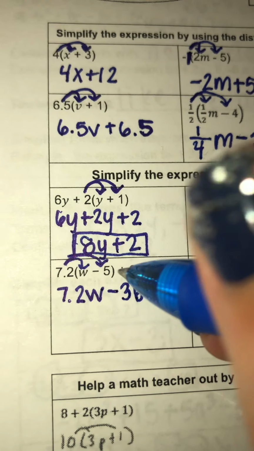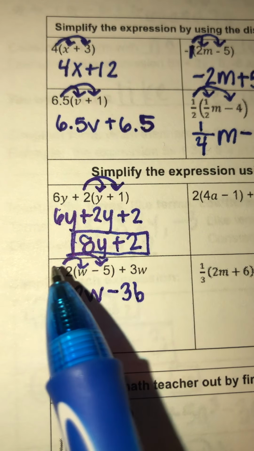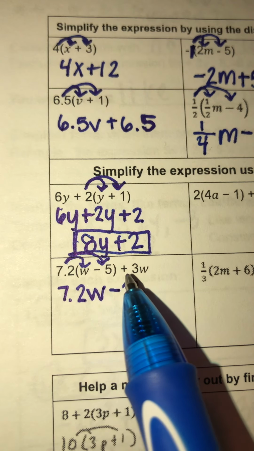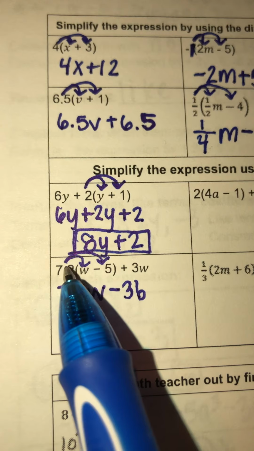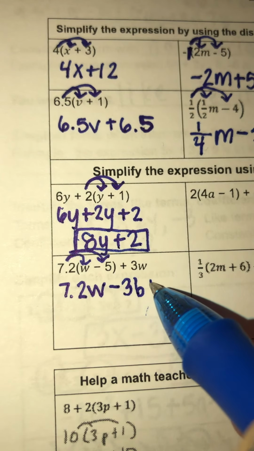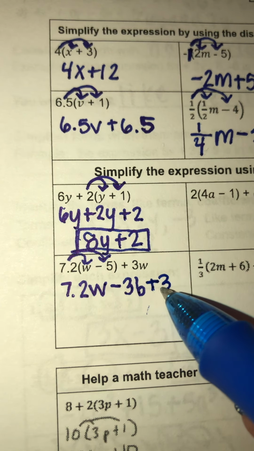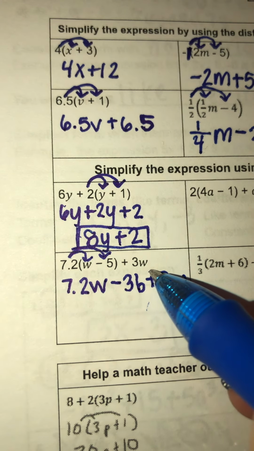Okay, then this plus 3w is not being multiplied by this. The reason why is because this 3w was not in the parentheses. So it's not affected by this 7.2. So I'm just simply going to write down plus 3w at the end.